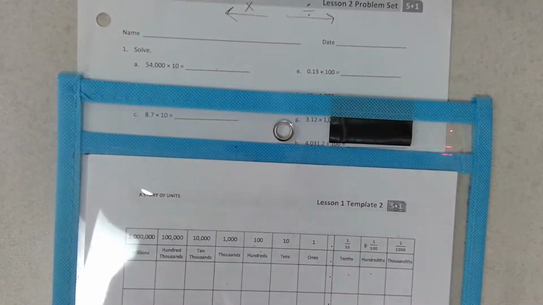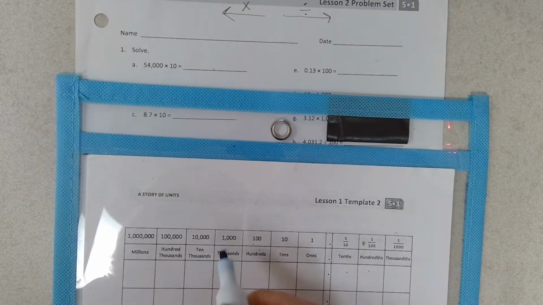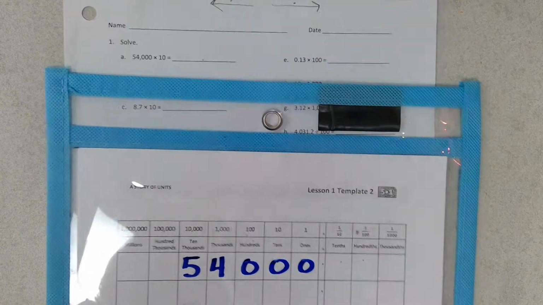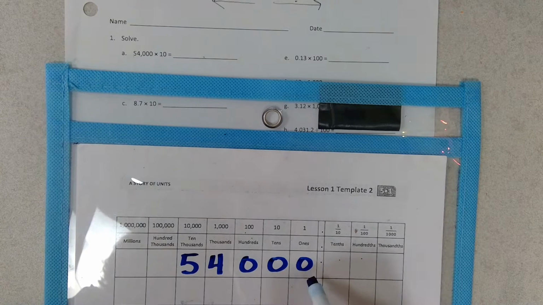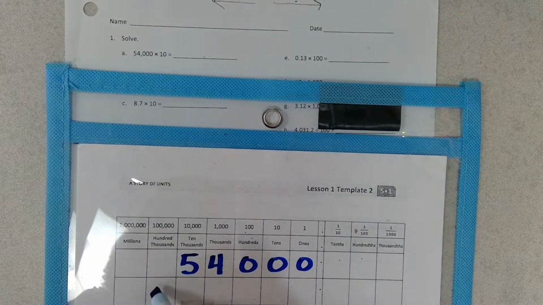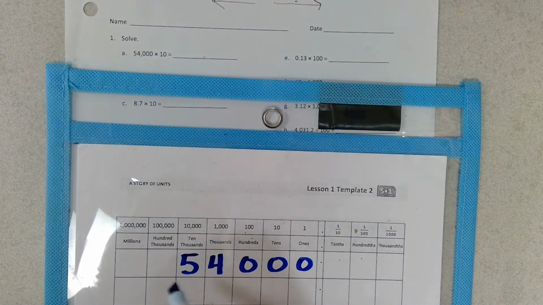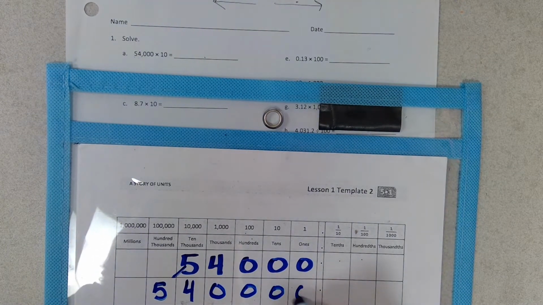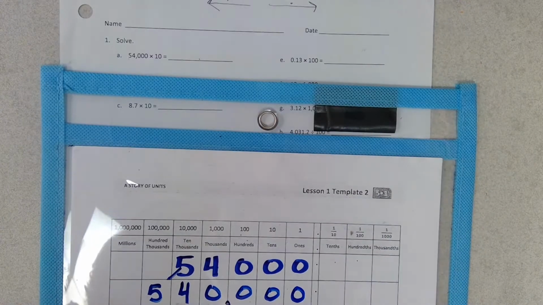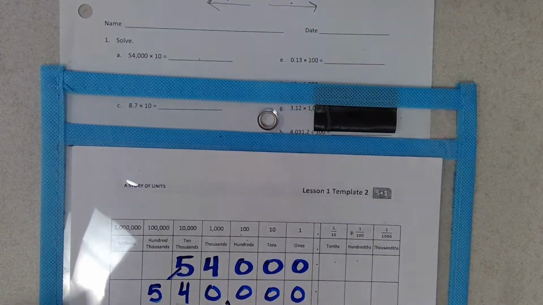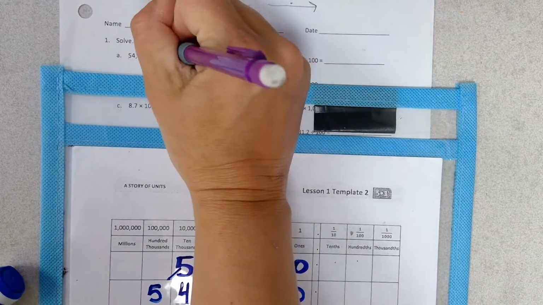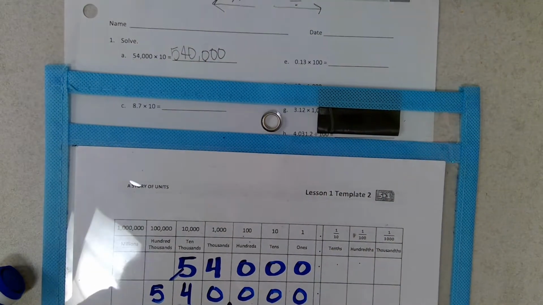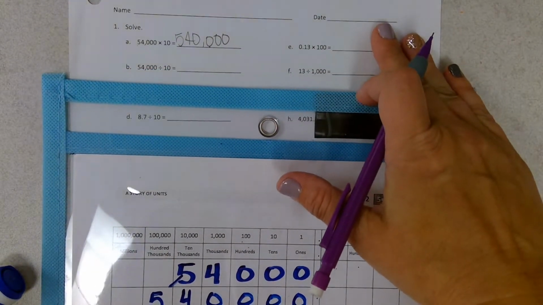Okay, and so what I'm going to do is put 54,000 on my place value chart. And I'm going to move it one place value to the left because I am getting bigger. So I'm just going to go ahead and move all of these numbers over. And when I look at this, my number has now grown to 540,000. Now, when we're done with this, we're going to talk because there is a pattern that you can see, okay?